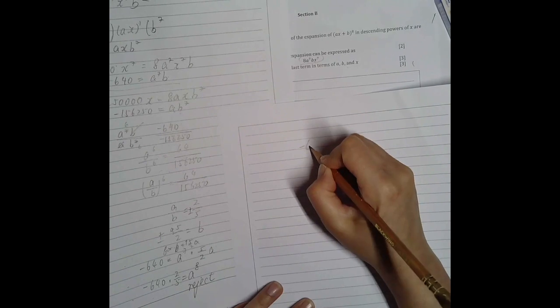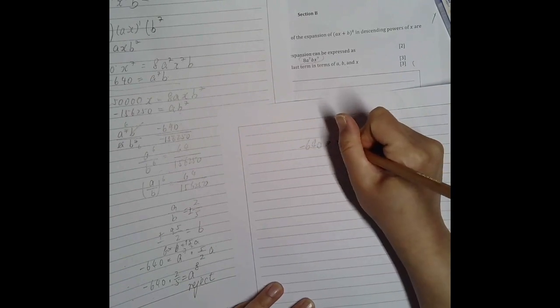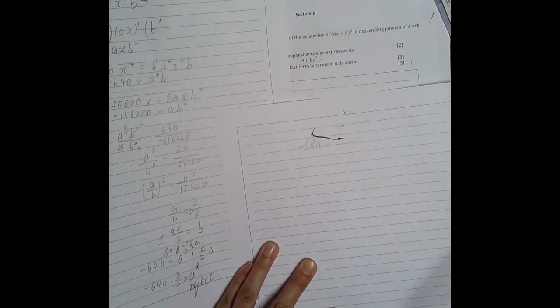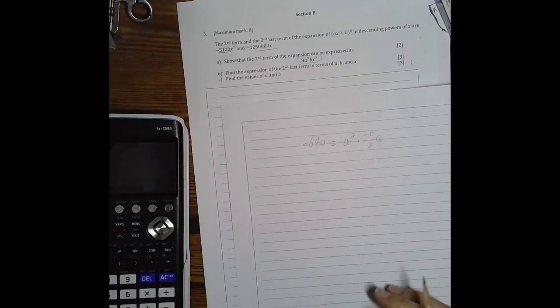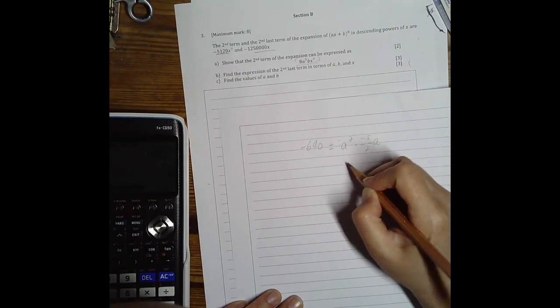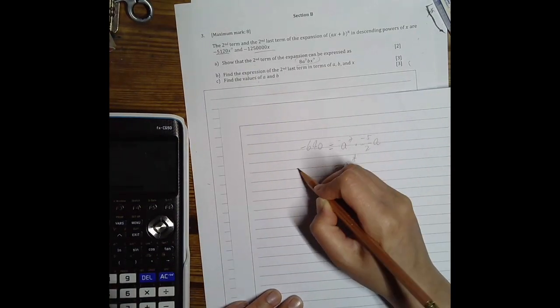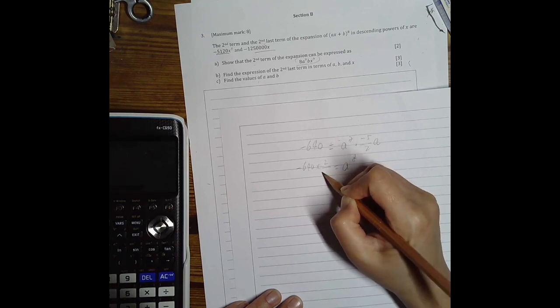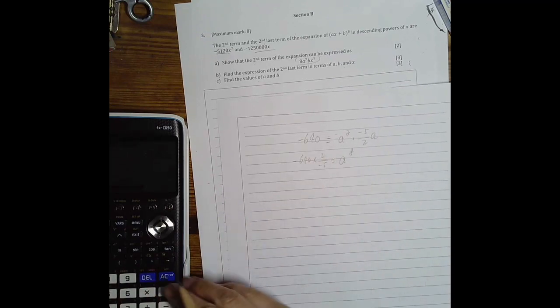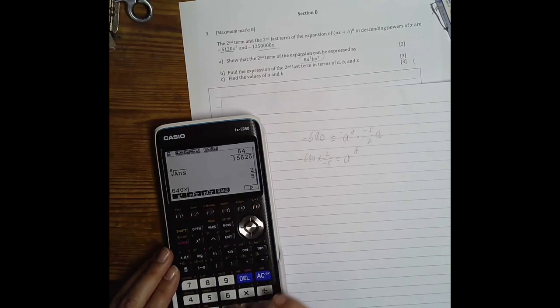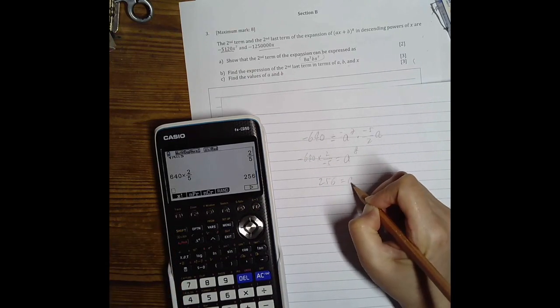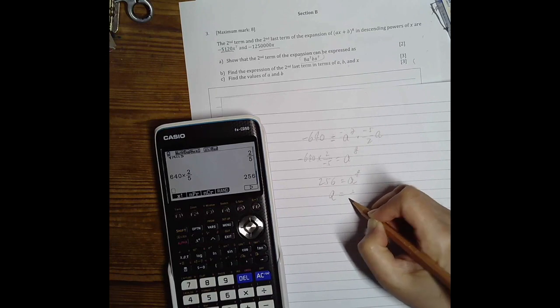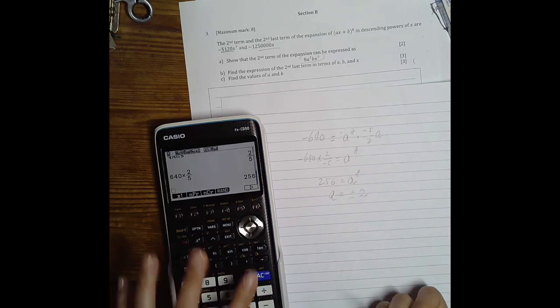So we will have negative 640 equals a to the power 7 times negative 5 over 2a. All right, so in this case, we will have a to the power 8 equals negative 640 times 2 over negative 5. That gives us a positive number, which is a nice thing. So on the calculator, 640 times 2 over 5, I skipped the negative because it becomes positive. So we get 256 equals a to the power 8. a now becomes plus or minus 2. Oh, what a pain.